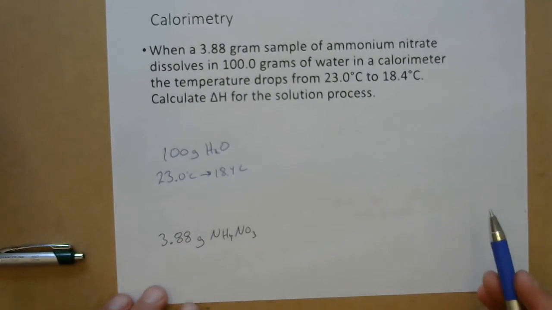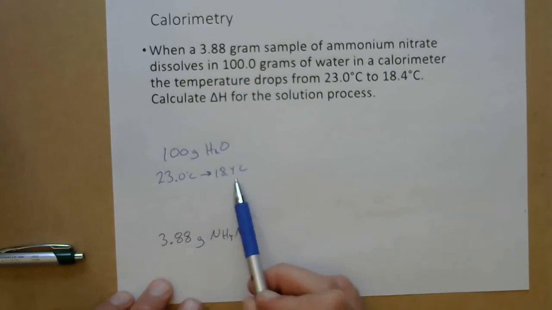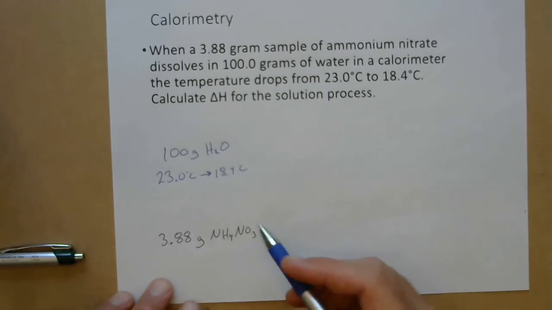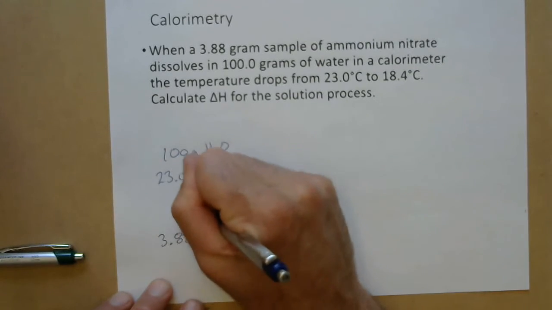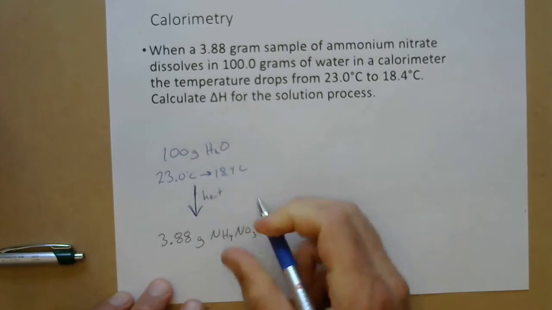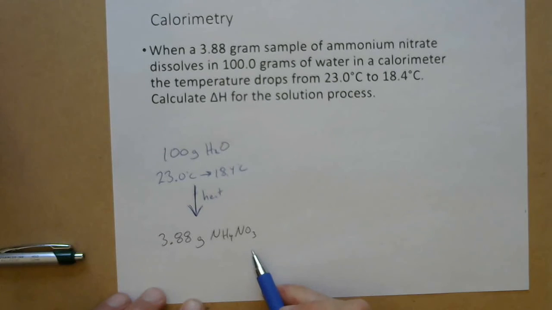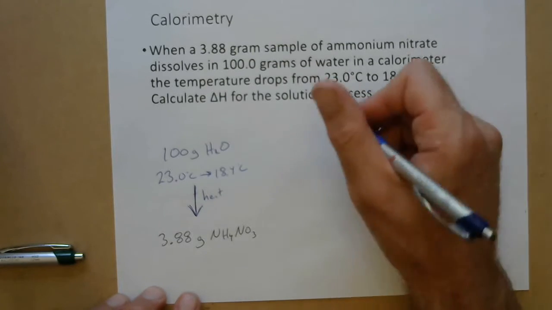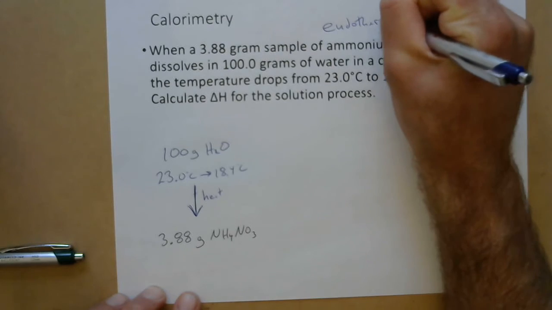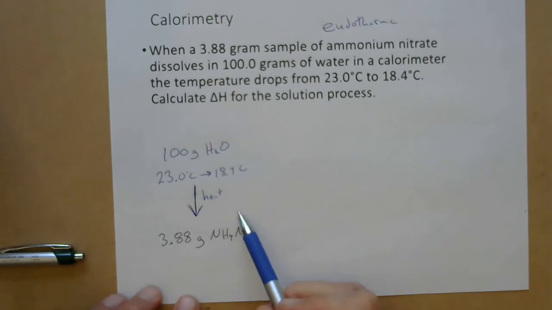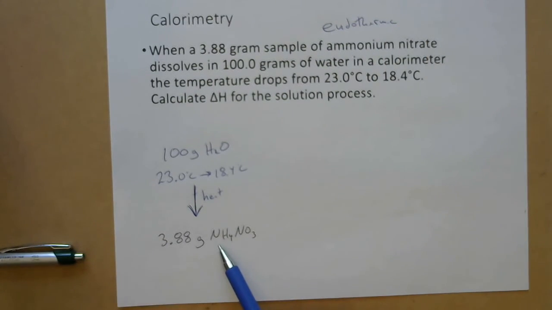So this is a little bit different than the last problem because the temperature change went down. You still do all the calculations the same, but in this case, the water is losing heat, and the reaction, or these chemicals right here in your system, are absorbing that heat. So heat's being transferred the opposite way. So we know right away this is going to be an endothermic reaction, because heat is going into this and out of the surroundings, which is the water.